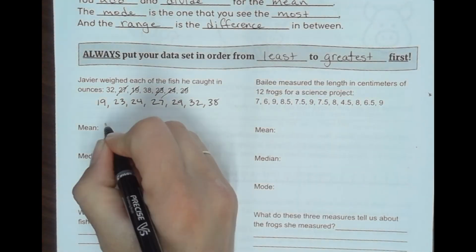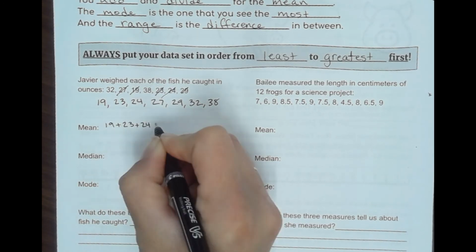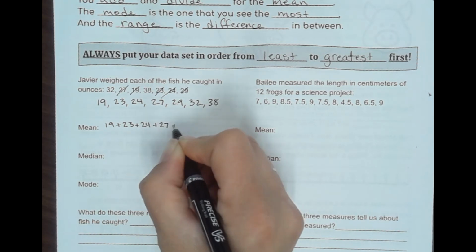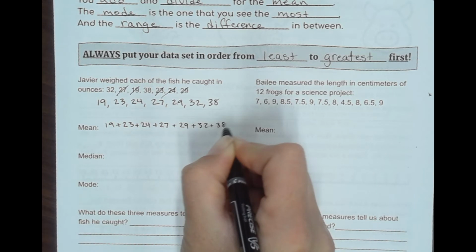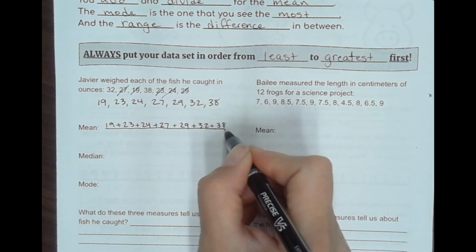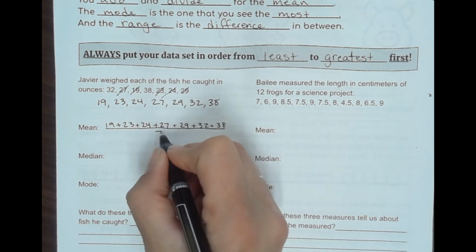So the mean, we add them all up first. And we're going to divide it by how many there are. 1, 2, 3, 4, 5, 6, 7 fish.